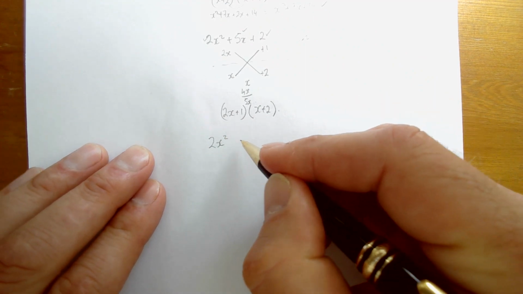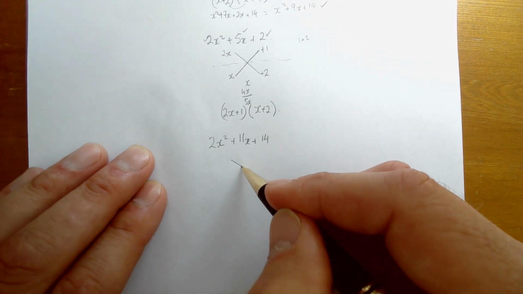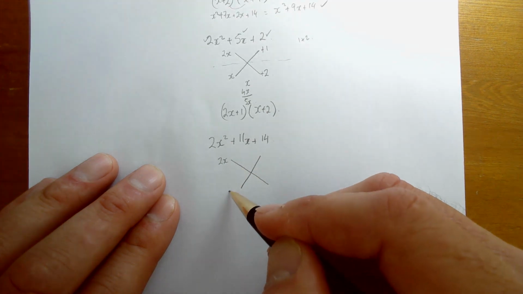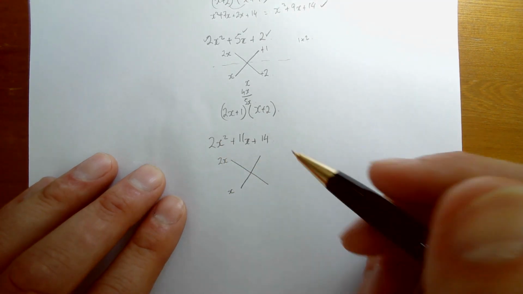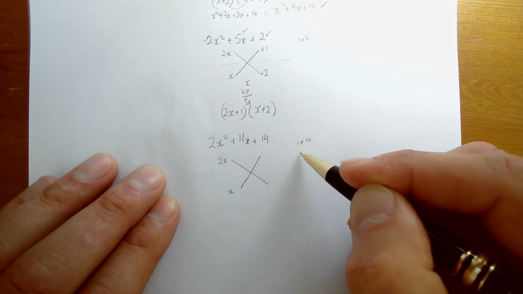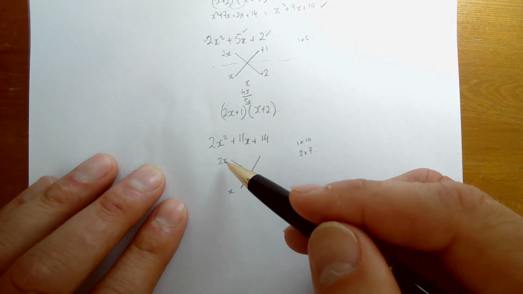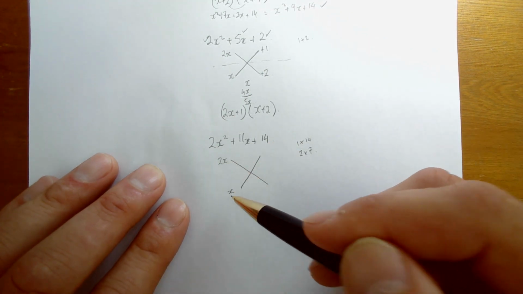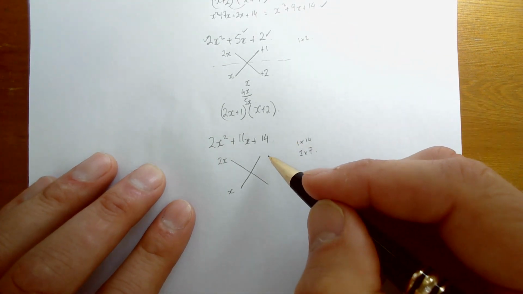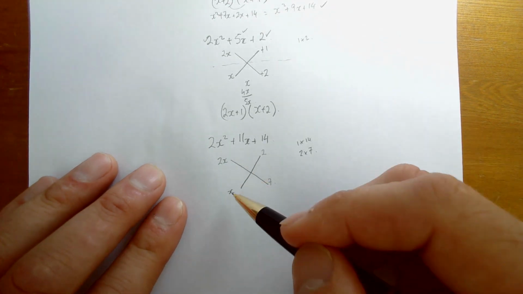Lovely. So in the last example, I'm going to look at 2x squared plus 11x plus 14. As usual, we draw our cross, and once again, 2x times x is going to give us 2x squared. What are the factors of 14 that we could possibly work with? We could use 1 times 14, or we could use 2 times 7. To bear in mind, what do we want to multiply by 2, and what do we want to multiply by 1? Well, let's just try it. This might or might not work. So let's say we put a 2 here and a 7 here, and we do our checks.